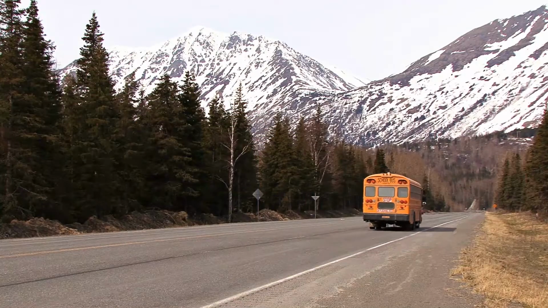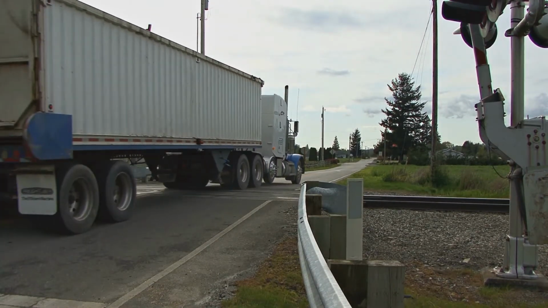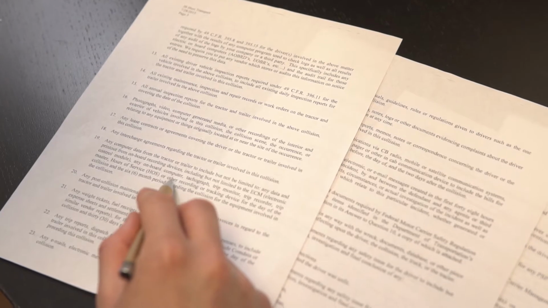If a commercial vehicle is involved, with a bus or a tractor-trailer, we also send out what we call a spoliation letter.